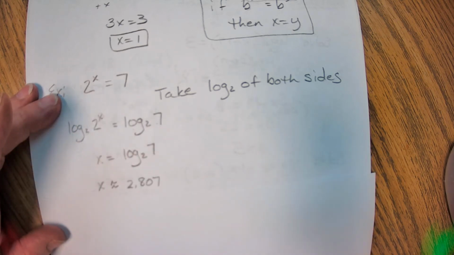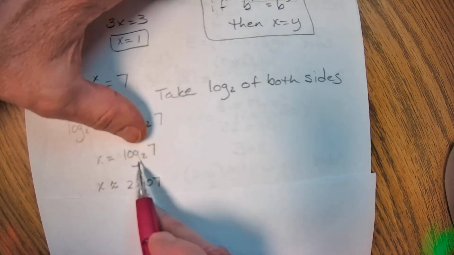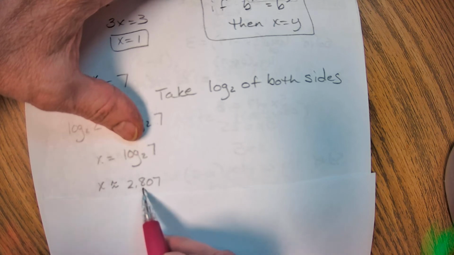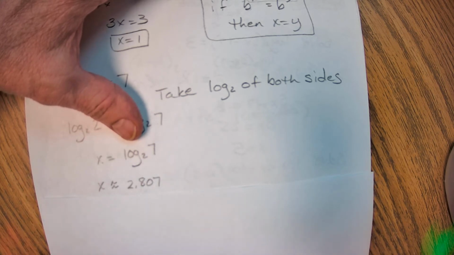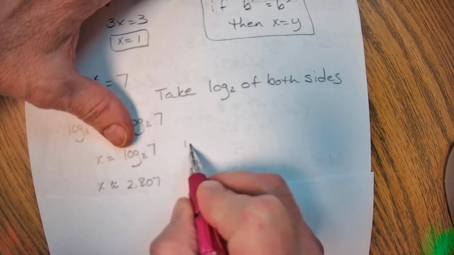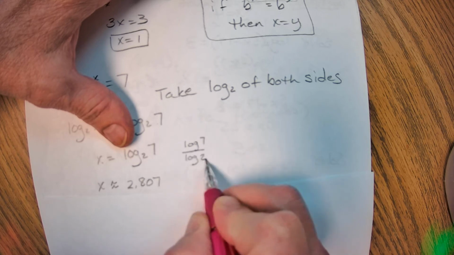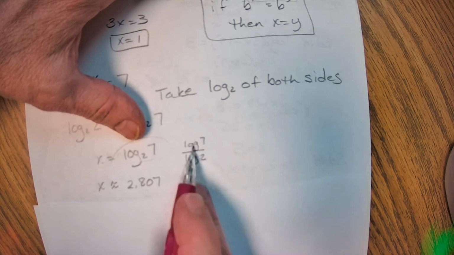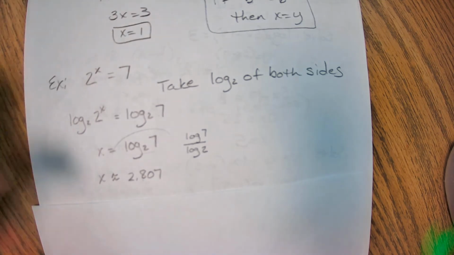All right. And if you have a TI-84, you know that log base 2 of 7 is 2.807. If you don't have that, then we're going to use the change of base formula to do it on whatever calculator we do have. So remember that the change of base, I can say the common log of 7 divided by the common log of 2 is going to equal that. And I just do this on the calculator, and you're going to get approximately 2.807.